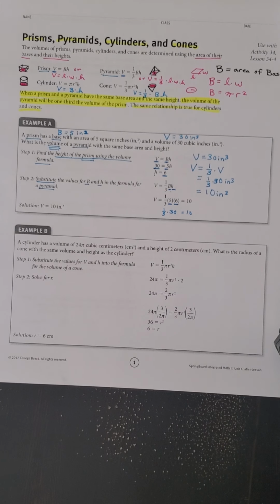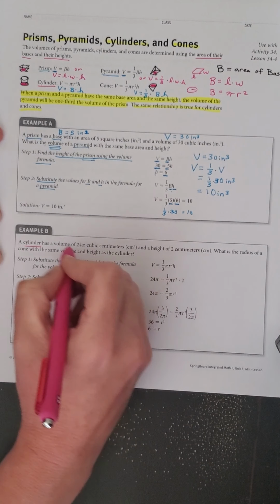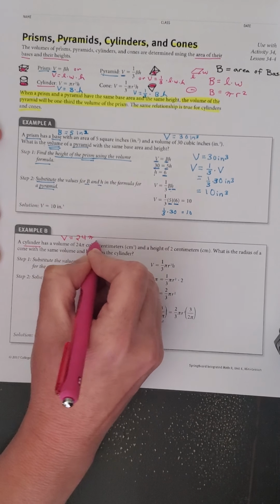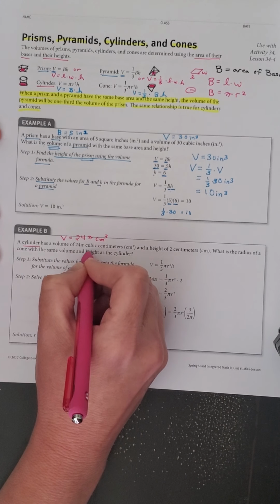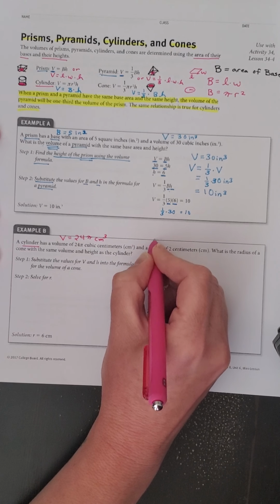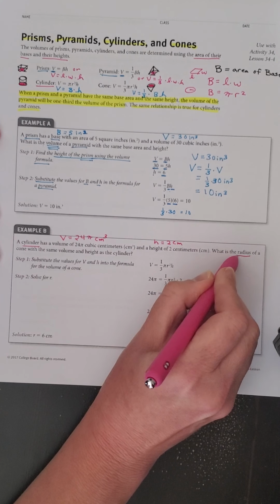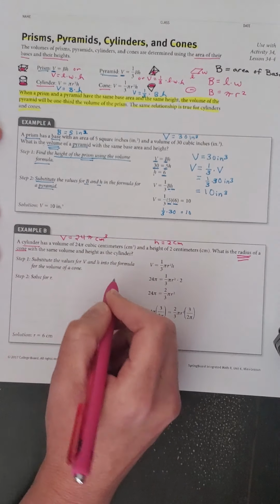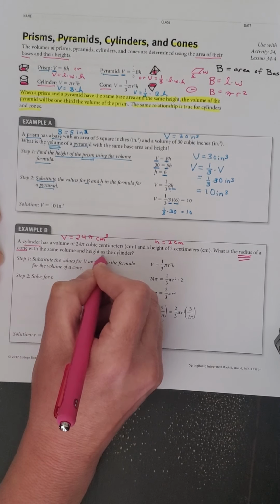All right, this time it says a cylinder, right? So a cylinder, that means we're going to be using this guy. And it says the cylinder has a volume, V, of 24 pi centimeters cubed. So the volume is 24 pi. And then it says the height, H, is 2 centimeters. What is the radius? So we're looking for the radius of the cone. So we're going to be using this formula. What is the radius of the cone with the same volume and height as the cylinder?